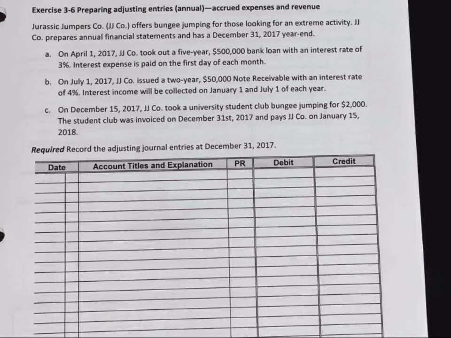JJ offers bungee jumping for those looking for an extreme activity. JJ prepares annual financial statements and has a December 31st year end. On April 1st, JJ took out a 5-year, $500,000 bank loan with an interest rate of 3%. Interest expense is paid on the first day of each month.